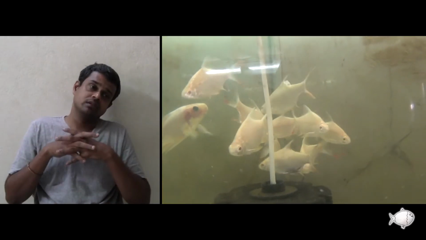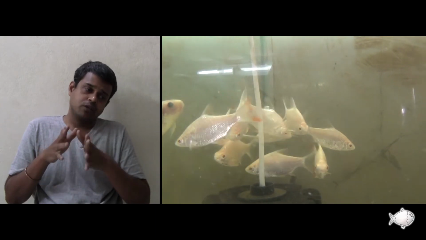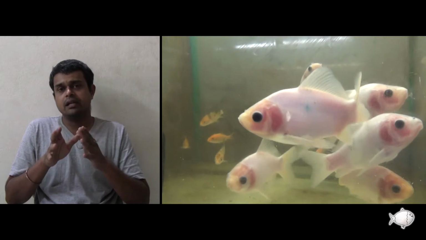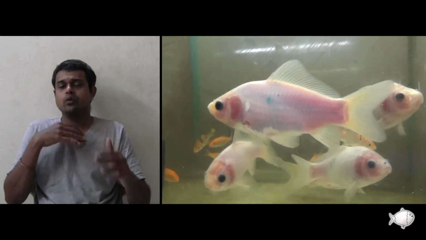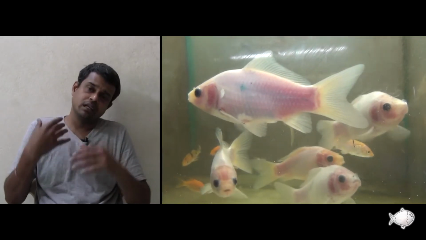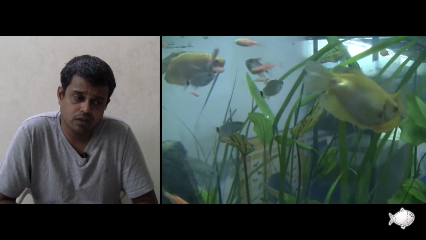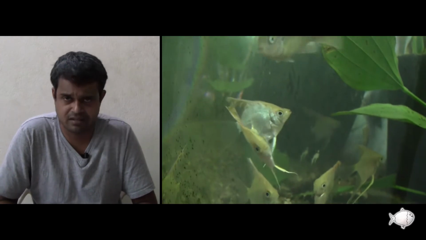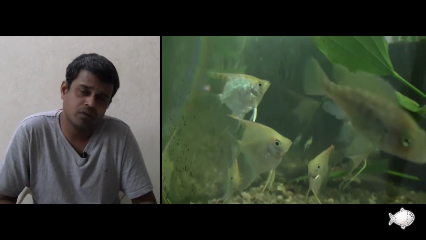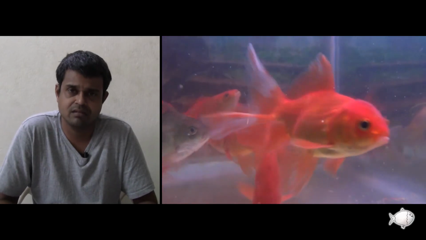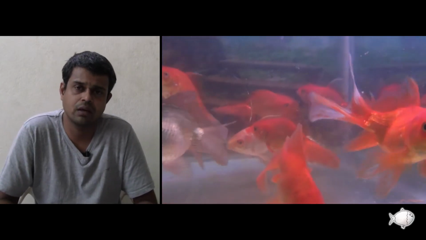So what are filters? Filters are useful for us to keep the water quality clean, so that we don't need to change the water very regularly. The major advantage is that you will not feel stressed about always cleaning the aquarium, and you may not at some point feel vexed or bored by cleaning the aquarium all the time.